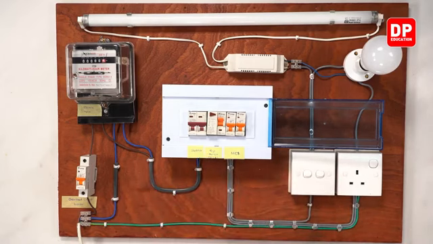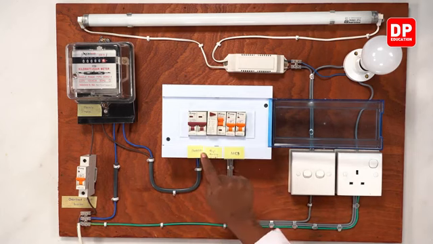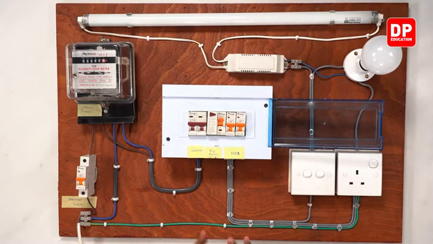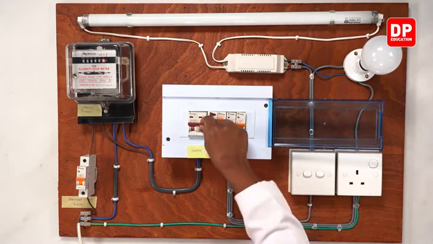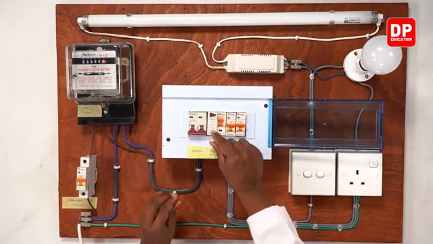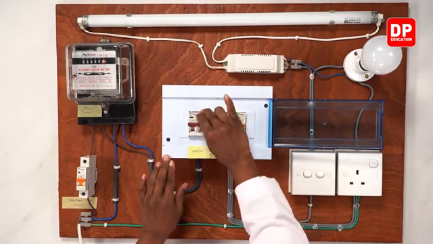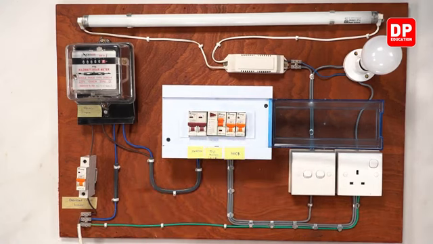Here again the isolator switch has the lever. You all can see now it is in the on position. So manually also you can turn it off and you can turn it on. And there is a maximum of 30 ampere current that will be allowed to pass through the isolator.